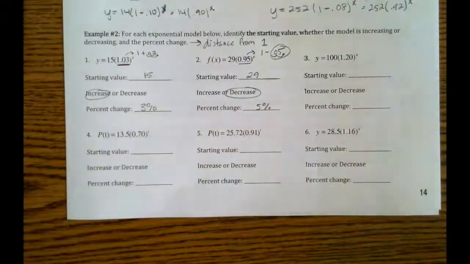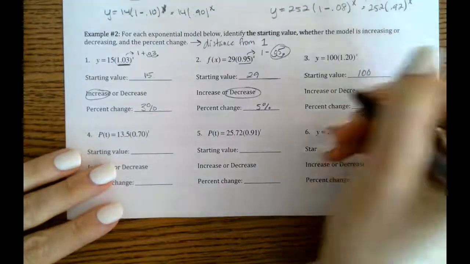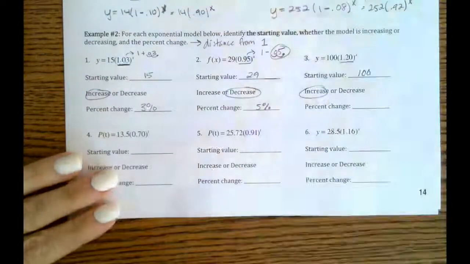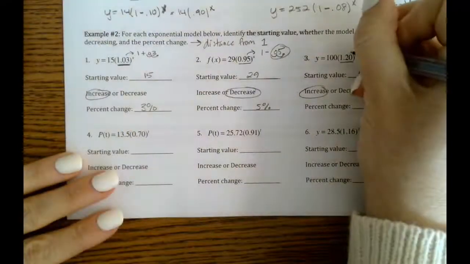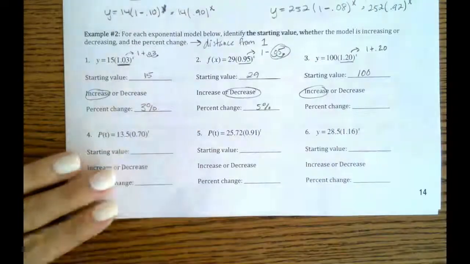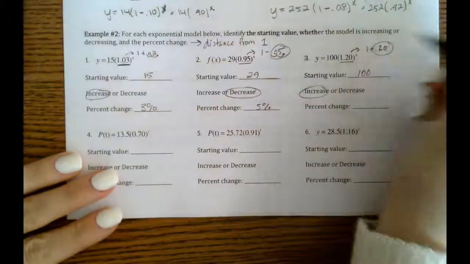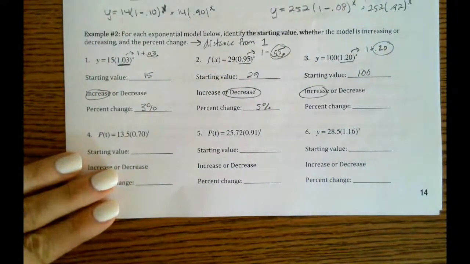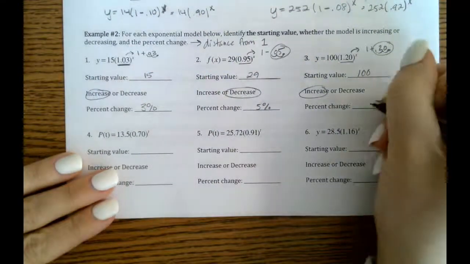Okay, our starting value here on number 3 is 100. This is a percent increase because our rate is greater than 1. We would do 1 plus 0.20 to get to 1.20. So this right here is our percent change, but it's written as a decimal. So move that decimal 2 to the right, and it would be 20%.